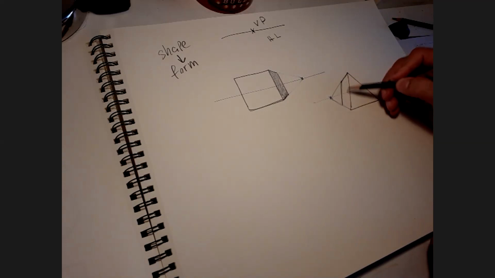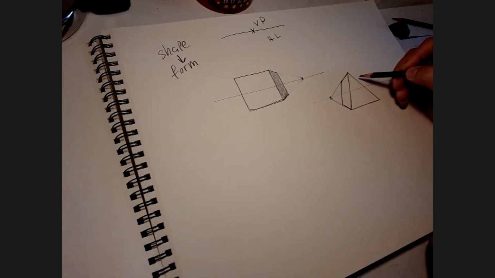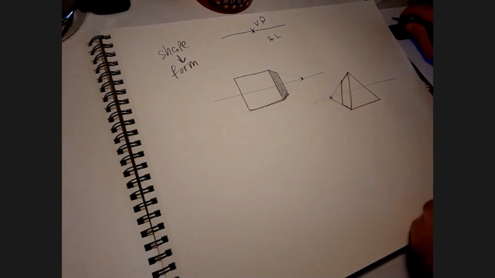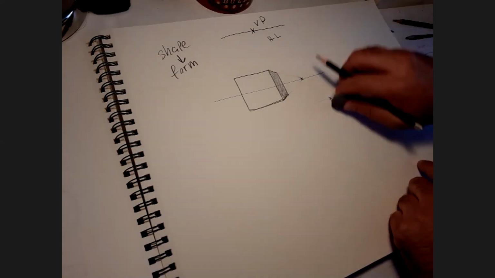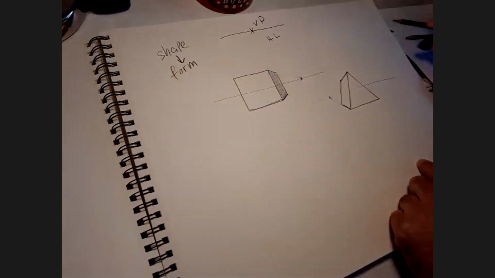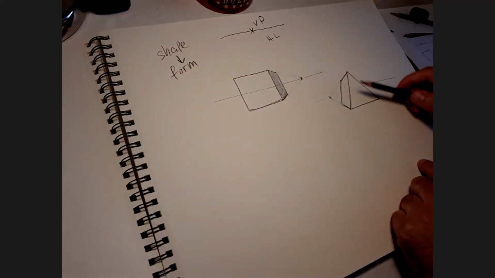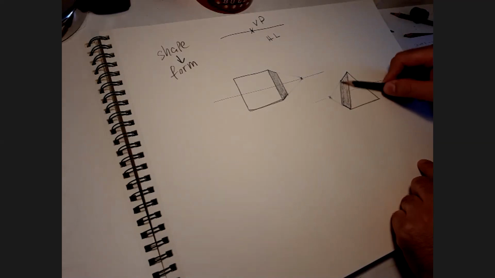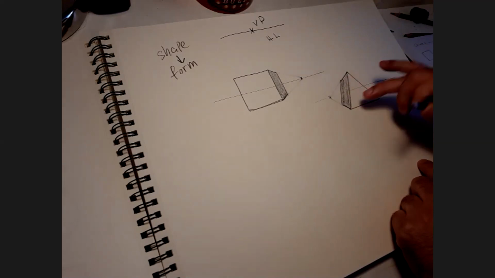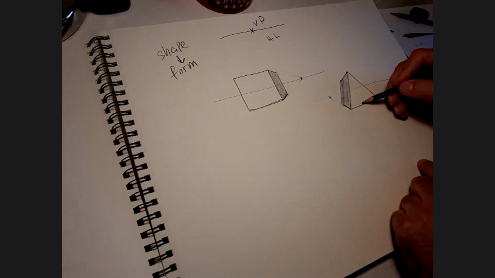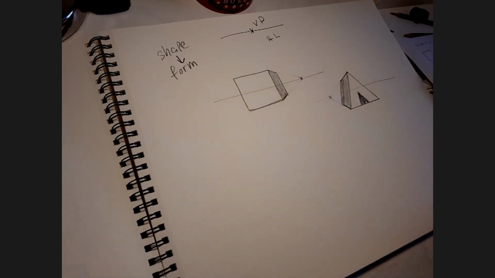So I have this shape, this form, I mean actually two shapes, 1, 2, and I get rid of the extra lines. I don't need them. And then we add some value here. Also, I can add a smaller triangle shape here and then add some value here. It looks like a tent, right?